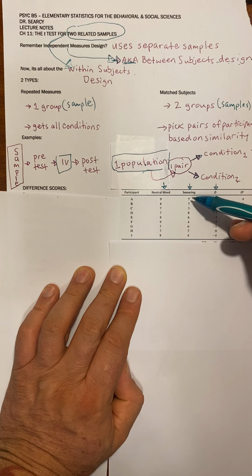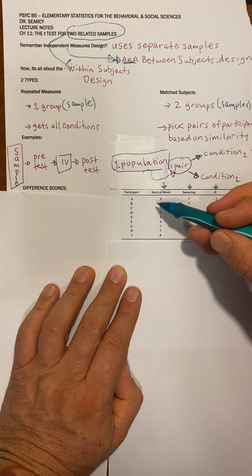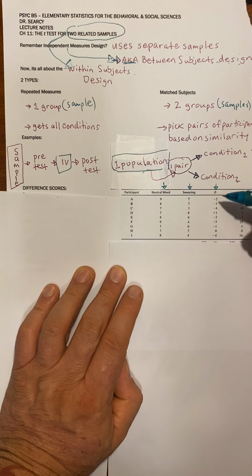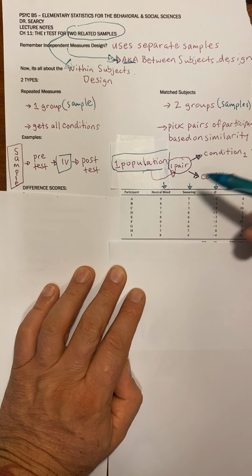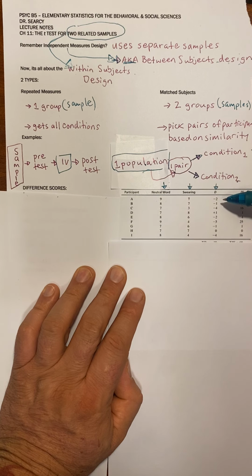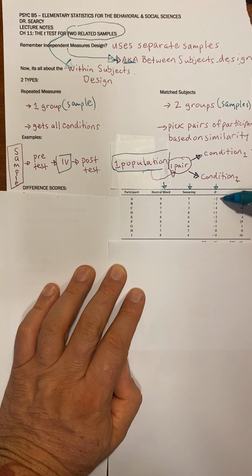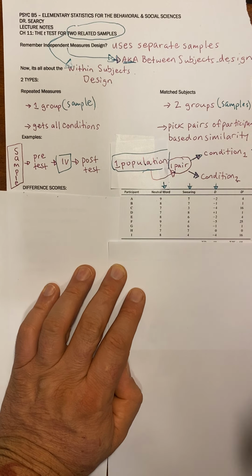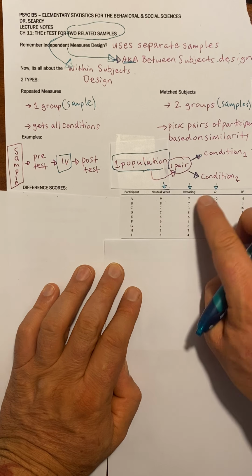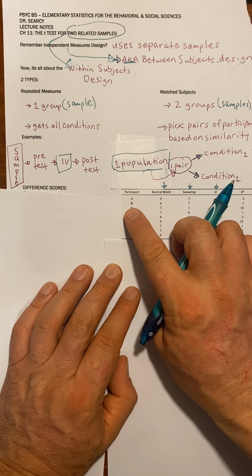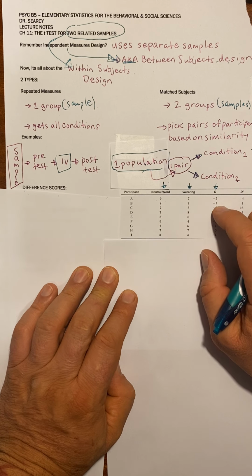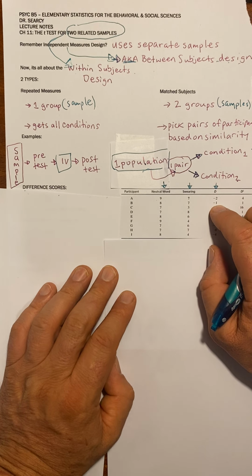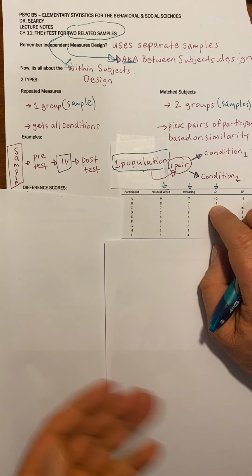So here we have a 9, here we have a 7. The difference between them is a -2, right? Saying that what happened from this condition to this condition was that the score went down by 2, right? So you're seeing that for every participant from there on out, right? So for, say, B, this condition had 8, this condition had a 7. The difference score between them is -1. The score went down by 1.